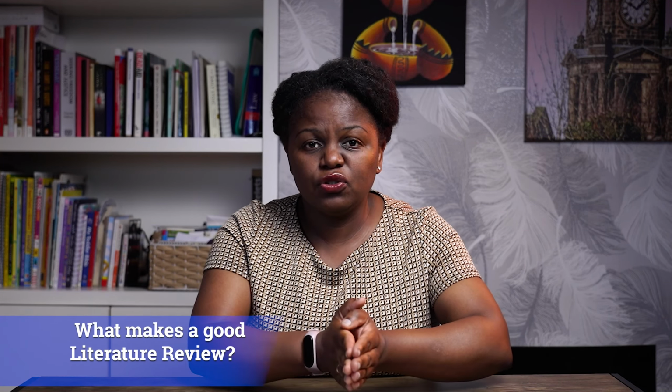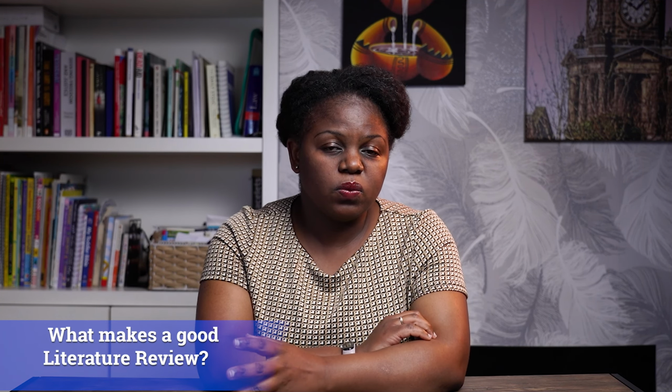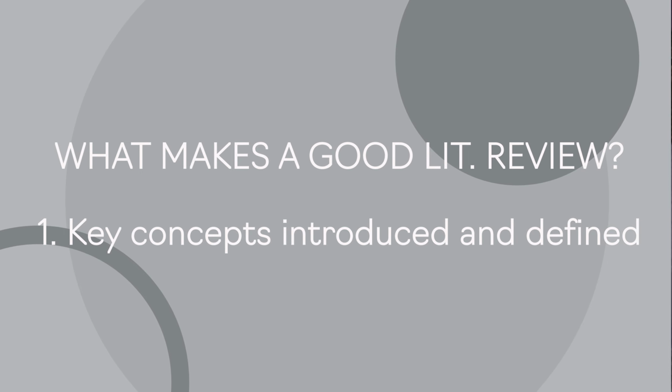So having thought about these considerations, we look at the literature review. What makes a good literature review outside of the contents and the key considerations that we have discussed? The first one relates to the key concepts. If there are key concepts or key variables that you're using, these have to be clearly introduced and defined. The extent to which you will spend time offering these definitions or introducing them, as I already said, is going to depend on the several aspects that I mentioned under key considerations.